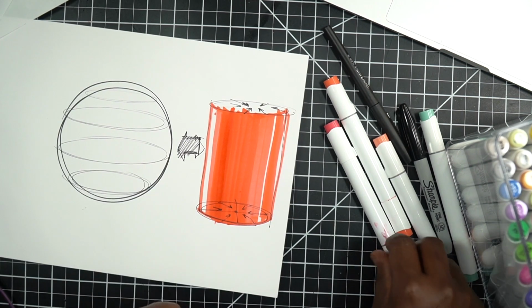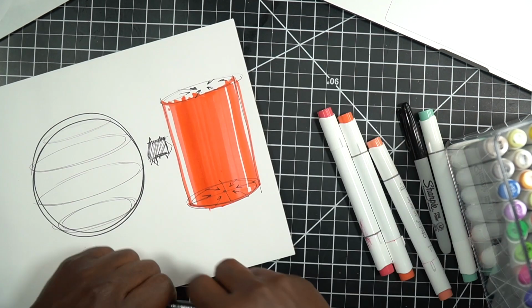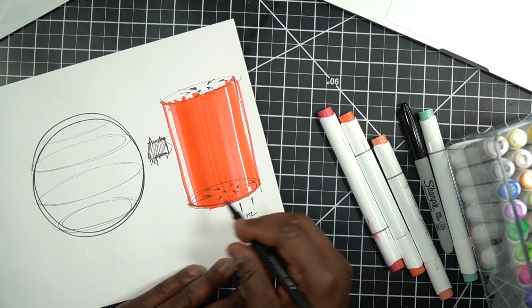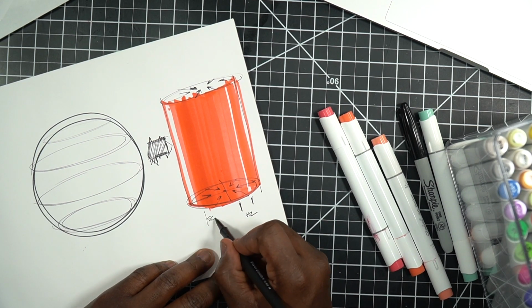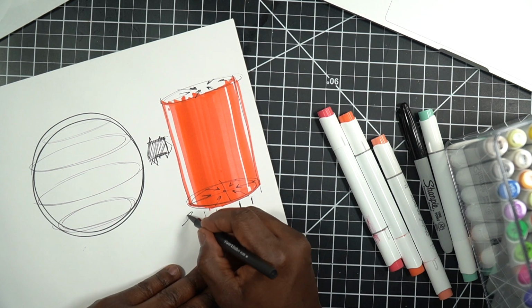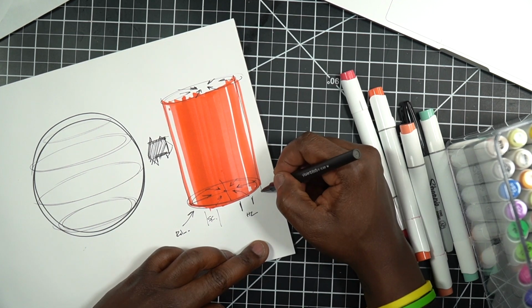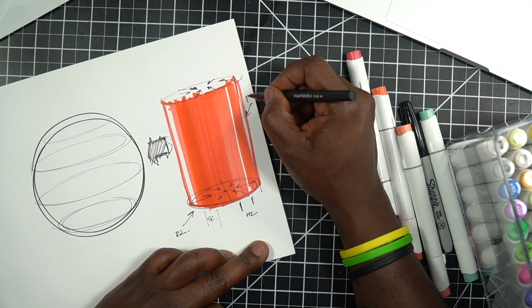Probably shouldn't have shaded that in as much, but the idea is if this is more of a matte surface, here's our highlight, here's our shadow core right there. This is reflected light, and we also have reflected light here as well.